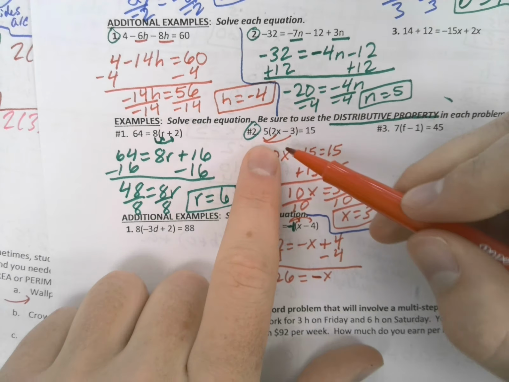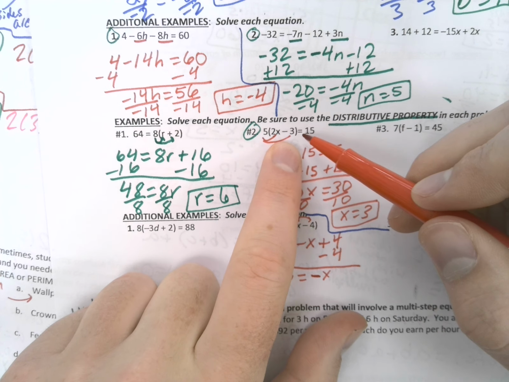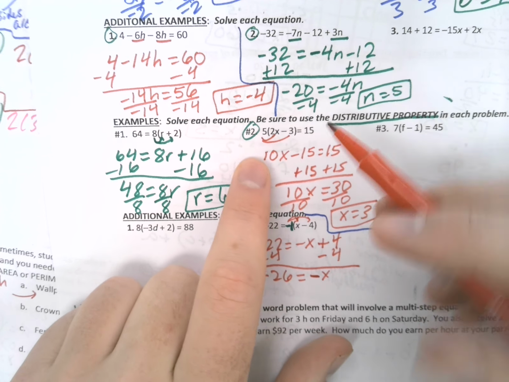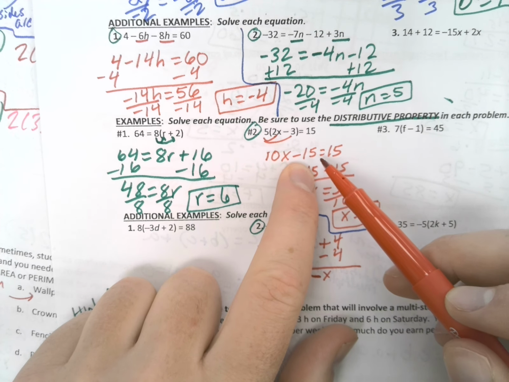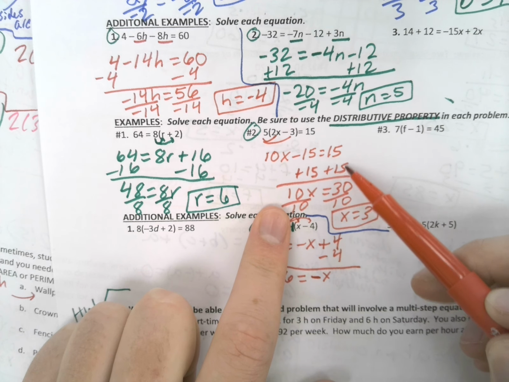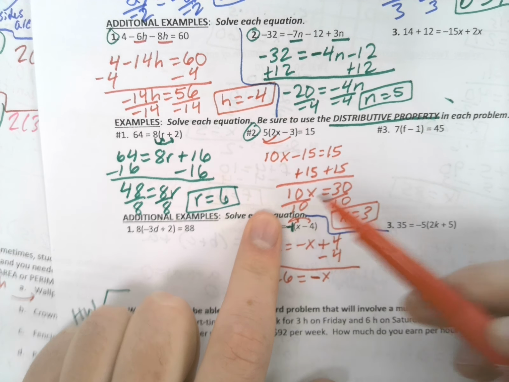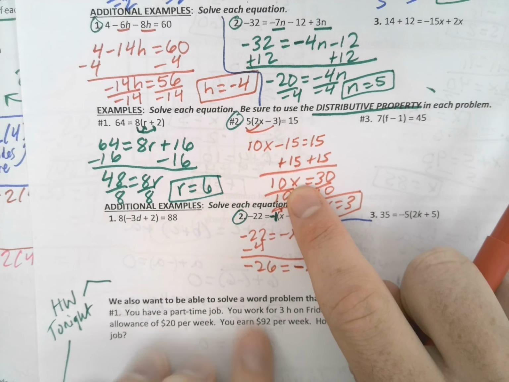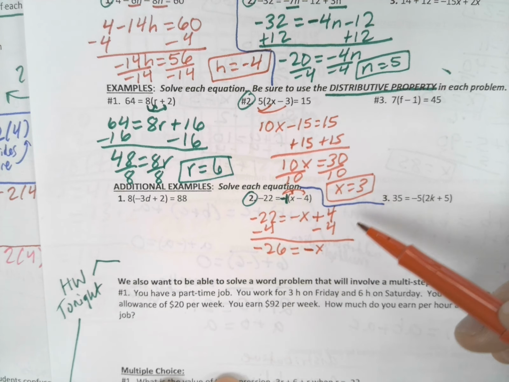All right, so number 2. Multiply 5 to 2x and 5 to negative 3. We distribute. That gives us 10x, and 5 times negative 3 is negative 15. Now we have a two-step problem. You can add 15 over. 15 and 15 gives you 30. And then 10 times x, our last step, we're either going to divide or multiply. If 10 is being multiplied to x, that means we divide. 30 divided by 10 is 3.